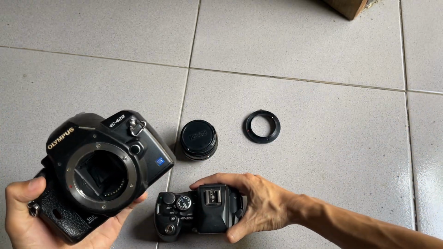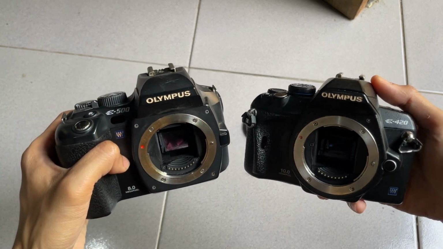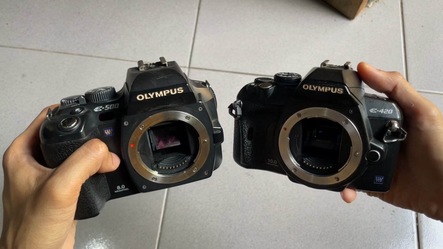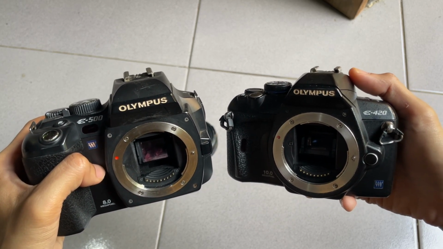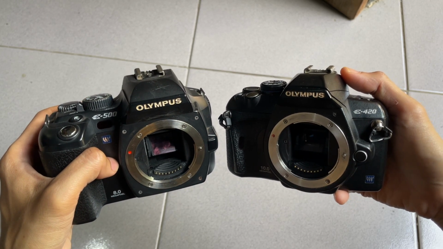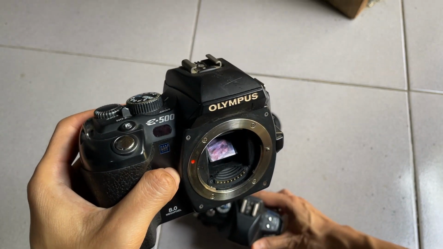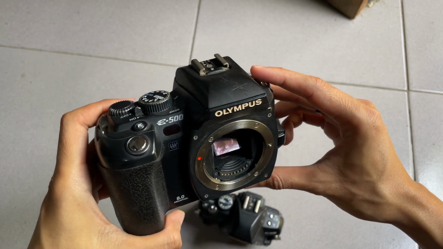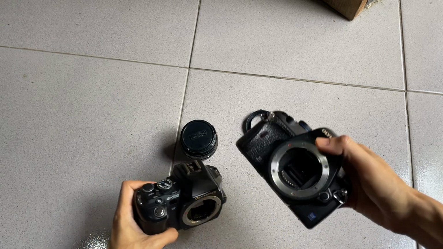The idea behind this comparison is to minimize the differences. Both cameras are Olympus models. The E-500 is from 2005 and the E-420 is from 2008. Since they are from the same brand and a relatively similar era, they should in theory have similar color science. What we really want to know is whether the sensor difference makes any significant difference in the results.